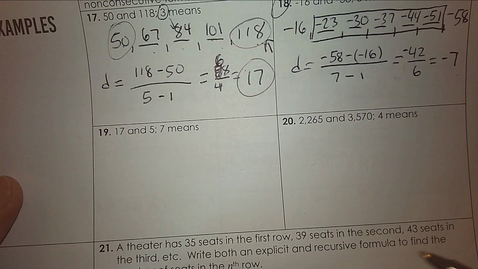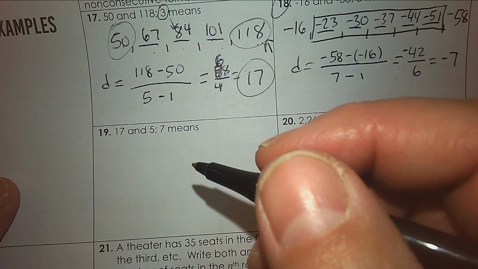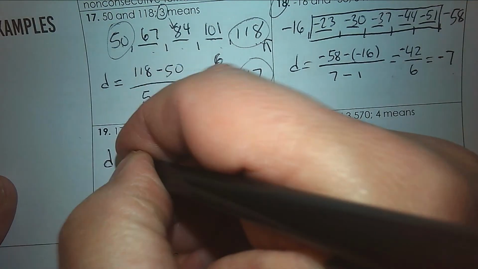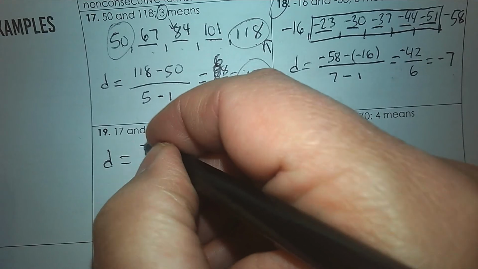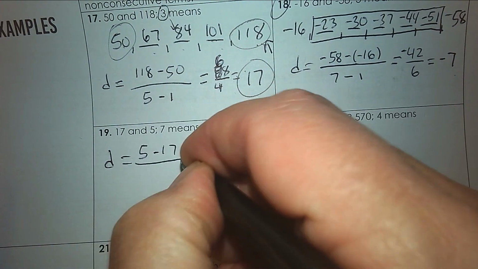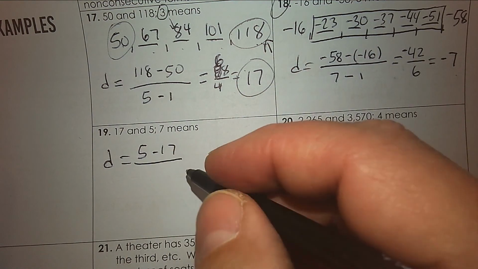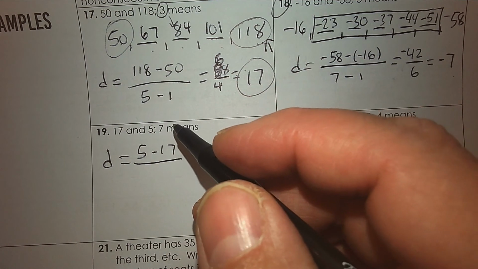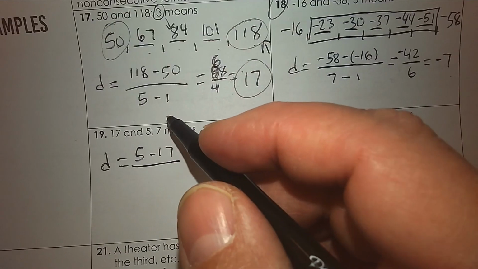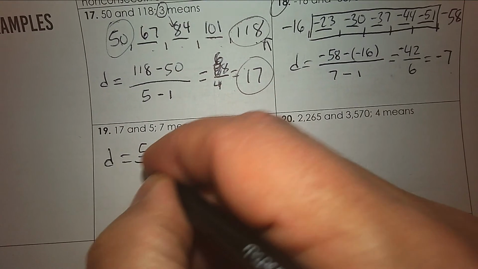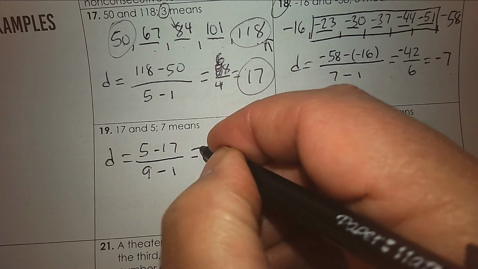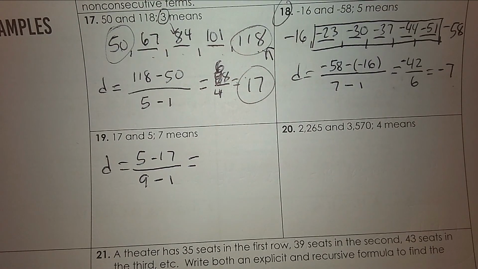Now, if you don't want to write it out, you can think. So if I just wanted to think, you go 5 subtract 17, yes? In the denominator, if there are 7 means, that means we have 1 in front and 1 behind. How many is that altogether? 9. So you go 9, take away 1, right? If you just wanted to think about it and not write it out.